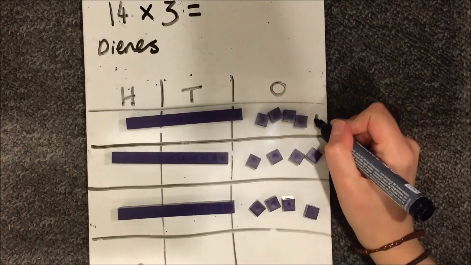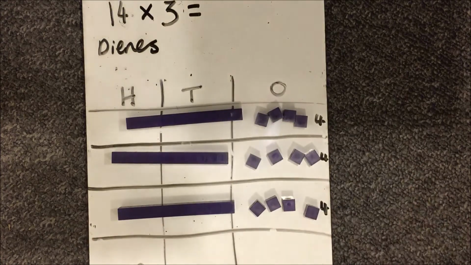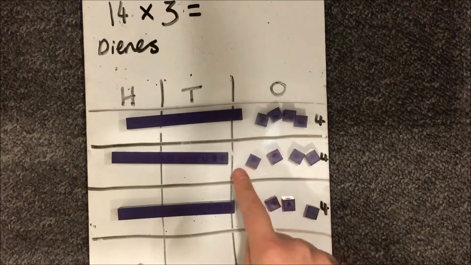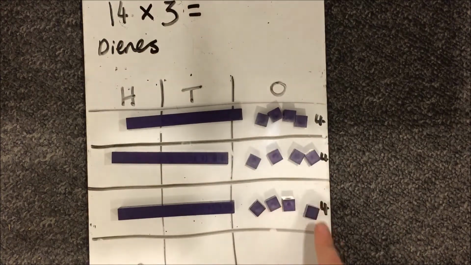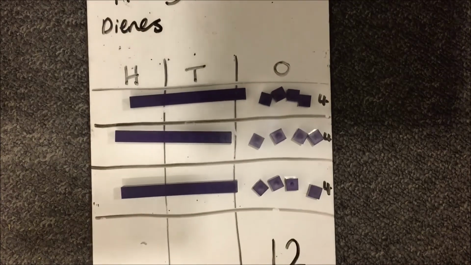What do we know? There are the same number in each group. So 4 in here, 4 in here, 4 in here. What can I do? That's right, I can just count in 4s. Ready? 4, 8, 12. Oh, can I do that? Pause the video. Can you give me any advice?